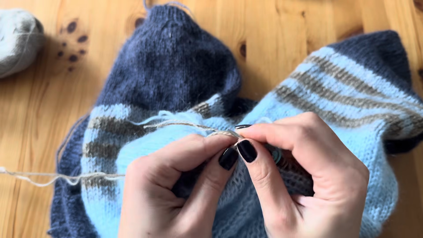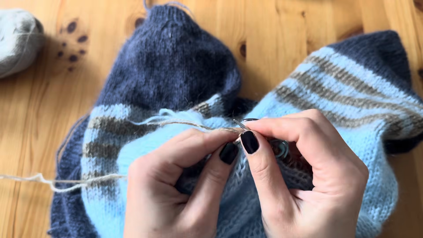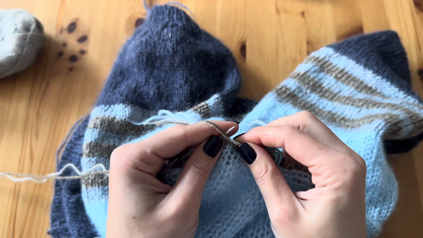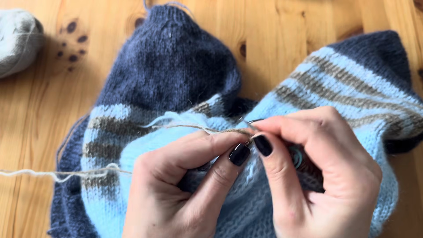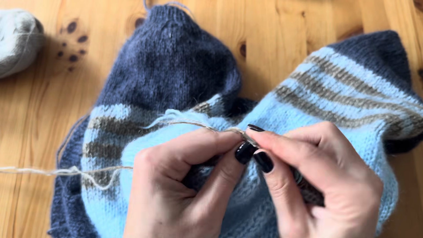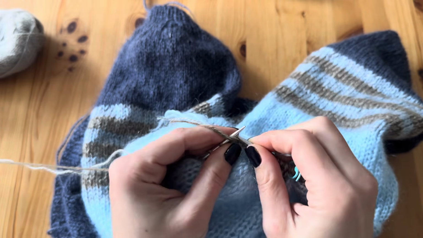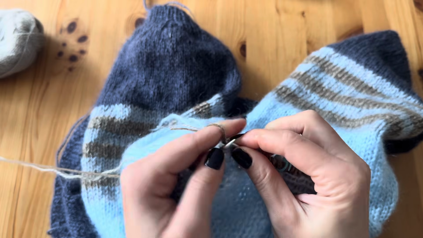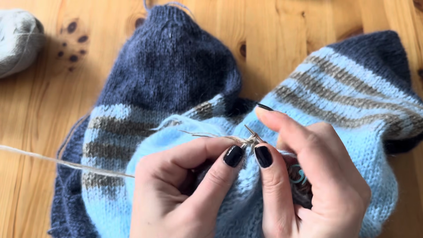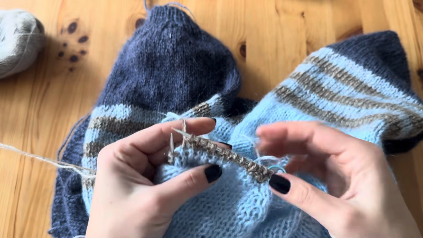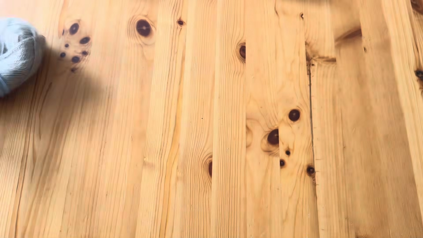Again, work as many rows as you wish. I worked in total 8 rows this time. I didn't work 10 as for the cuffs and the bottom hem ribbing. I thought that it would look nicer if I have a neckline a little bit thinner than the rest of the ribbings. And at the end, of course, I used the same crochet hook method to bind off the stitches. But of course, you can use any method you want.